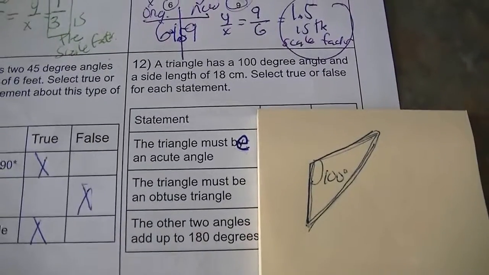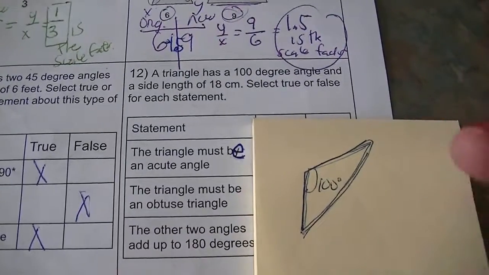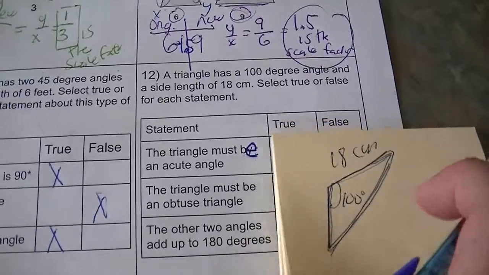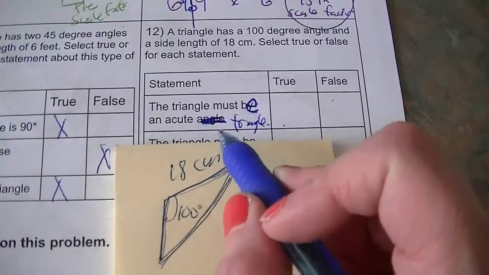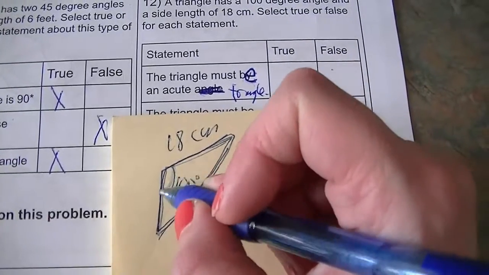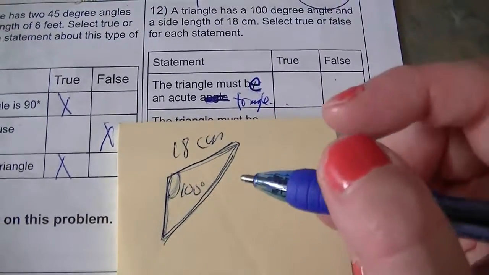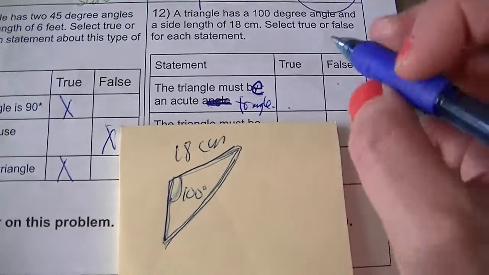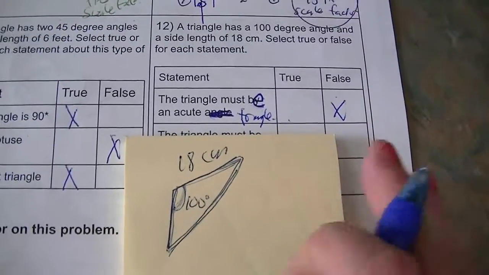Okay, and it says it's got a side length of 18 centimeters. I don't know which one's 18 centimeters. Let's make this one 18 centimeters. Okay? Select true or false for each statement. The triangle must be an acute triangle. It's not, because there's a degree measurement that's greater than 90 degrees, which is the 100-degree angle. So that's a false statement.